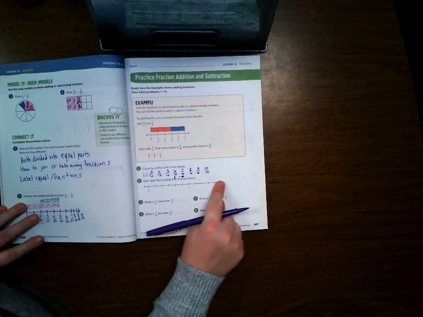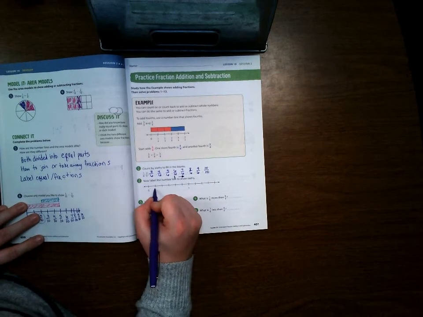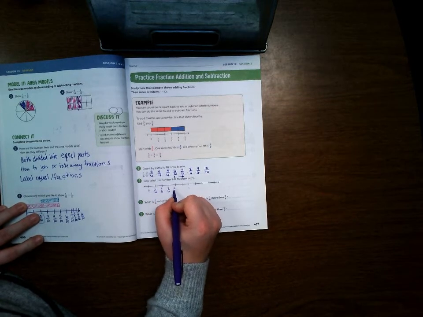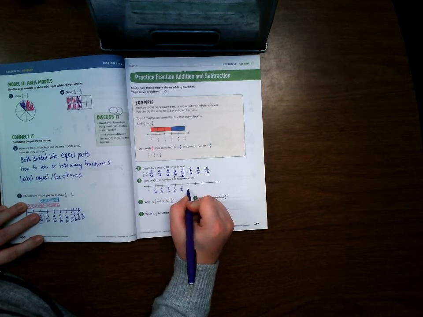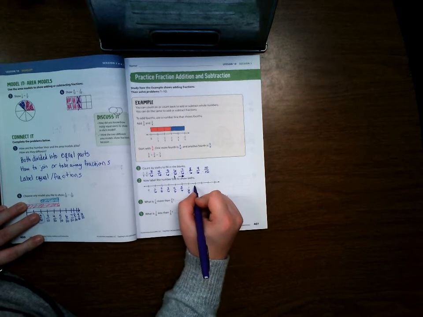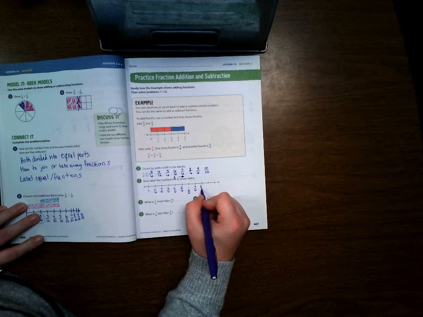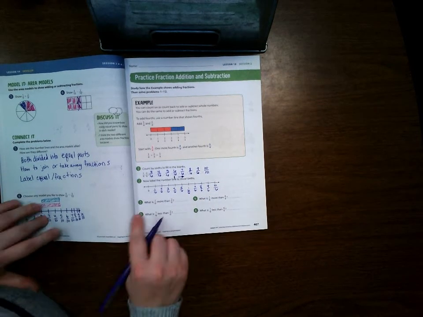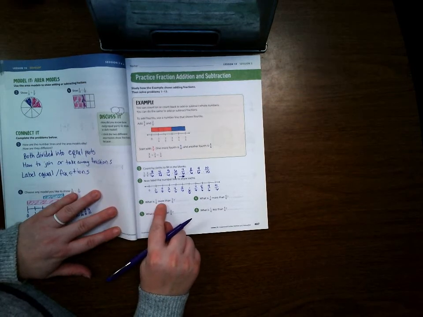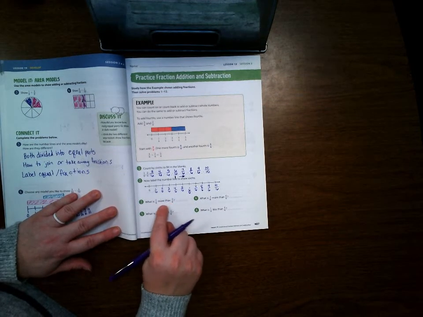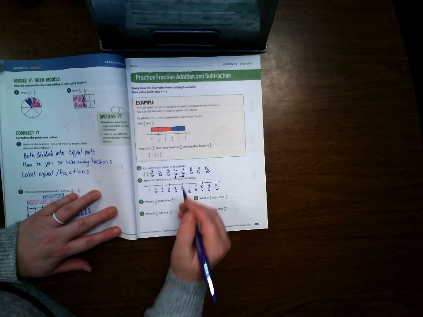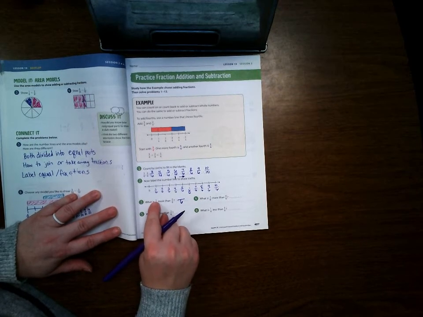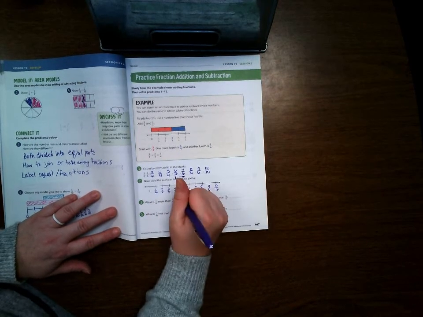Now label the number line to show 6. 1/6, 2/6, 3/6, 4/6, 5/6, 6/6, 7/6, 8/6, 9/6, and 10/6. What is 1/6 more than 2/6? Because these both have the same denominator of 6, our denominator is still going to be 6. So then we just have to add 1 plus 2, which is 3.